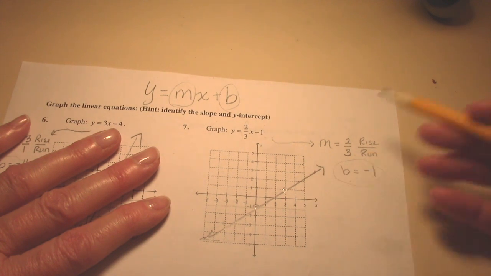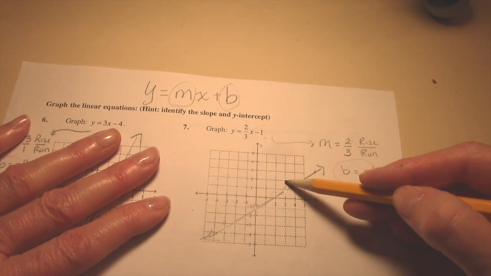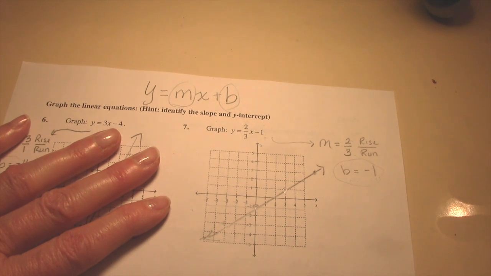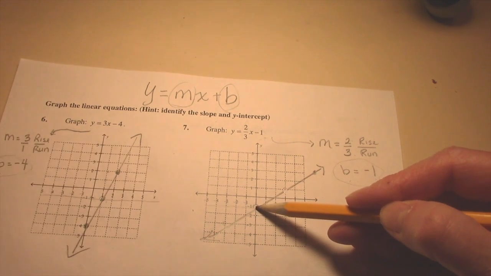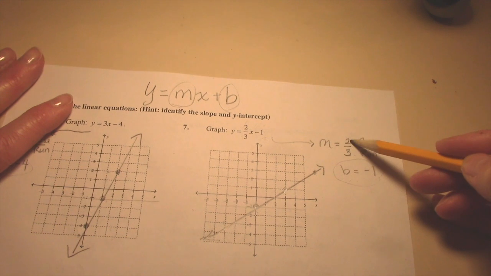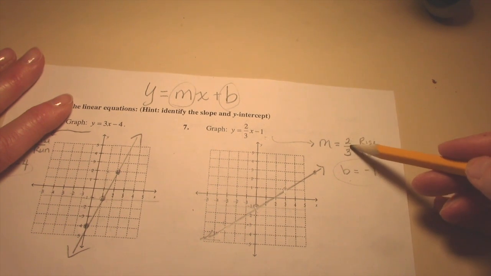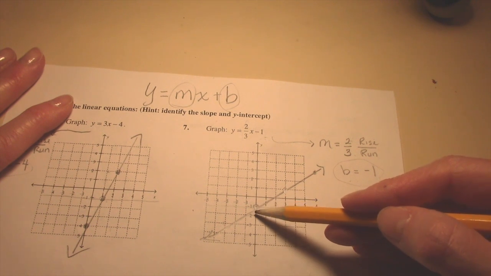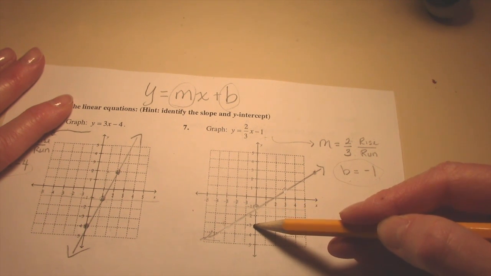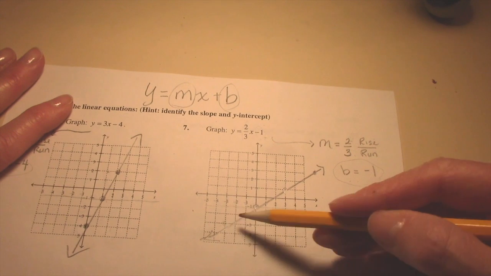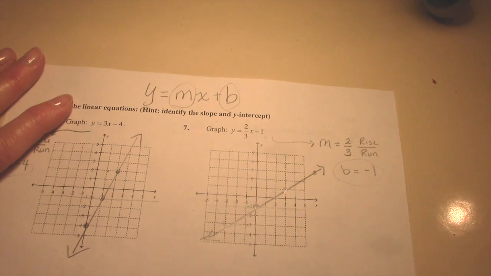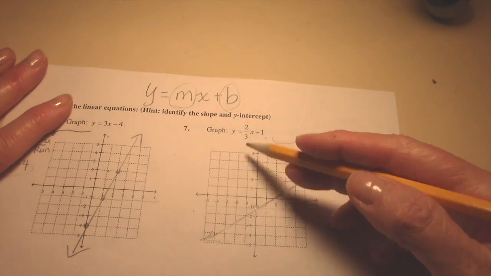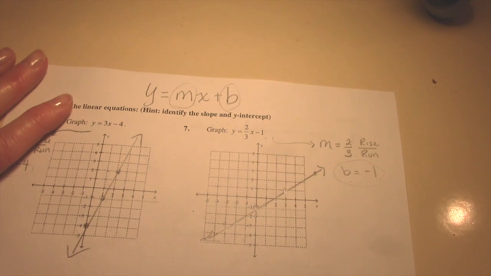I could do the same, but it's going to go off the paper, off the grid. 1, 2, 1, 2, 3. So somewhere way out here. Okay? If I want to extend it this way, if I make both of these moves negative, it's still positive. Watch. 1, 2, that's negative. Go backwards 3. 1, 2, 3. I didn't do a good job on my line. It would be there. Okay? Direction of your line, positive, going uphill. Got it?